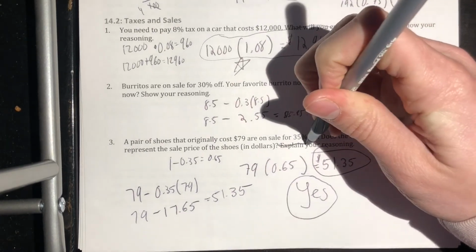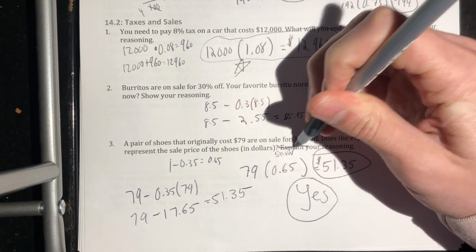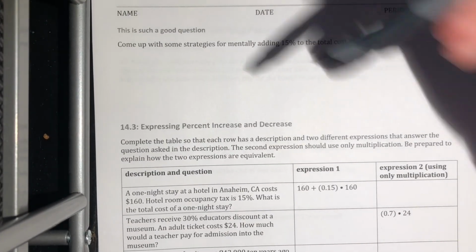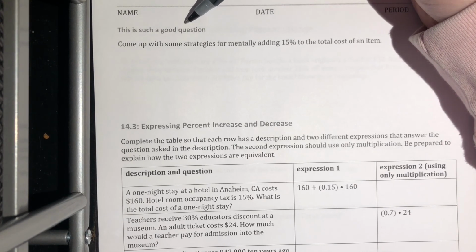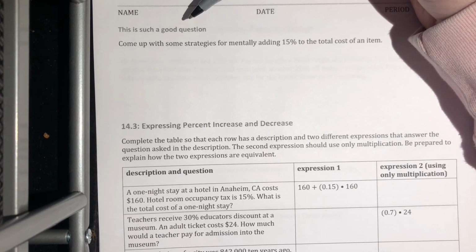And instead of explaining, we're just going to show why it works. Because it does. All right, this is such a good question, but we are going to skip this one for now. We're going to come back to that. It's kind of our exit slip later.